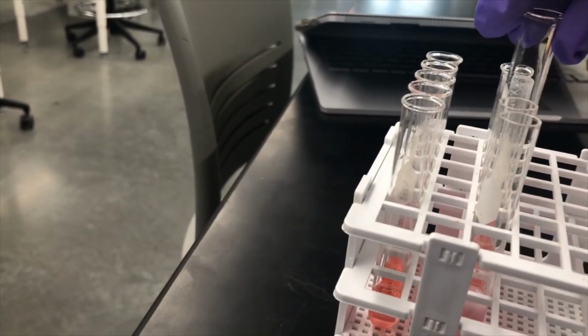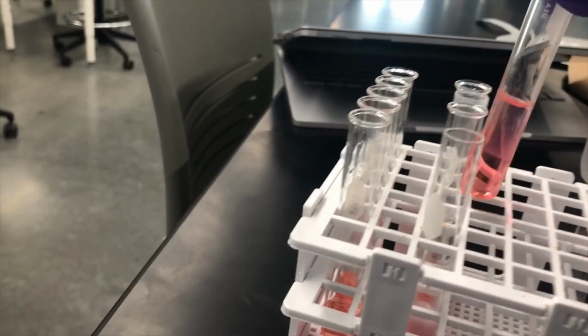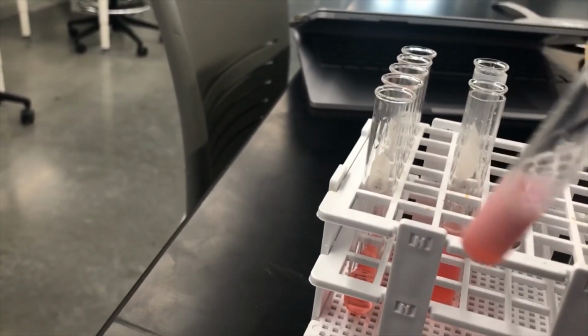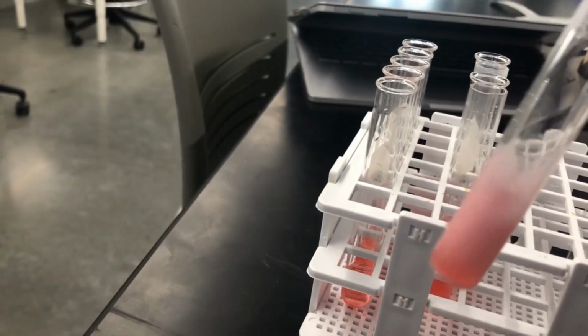Barium sulfate, no reaction. Sodium carbonate, no reaction. And then lastly, sodium chloride, a big reaction, lots of solid formation.